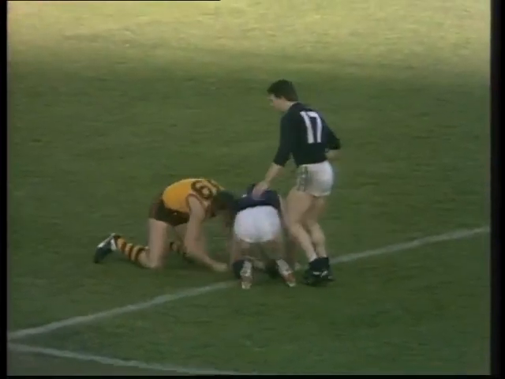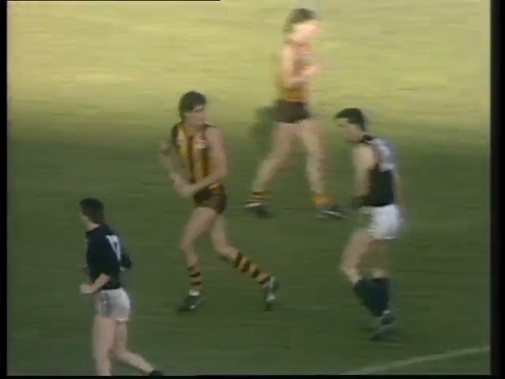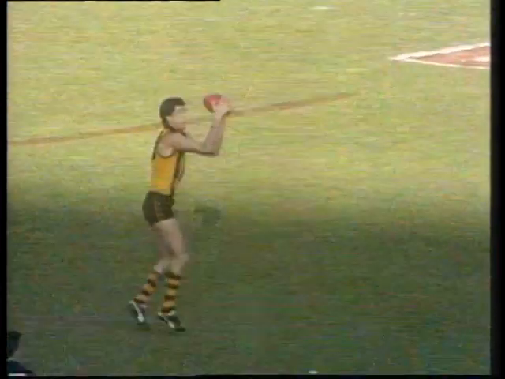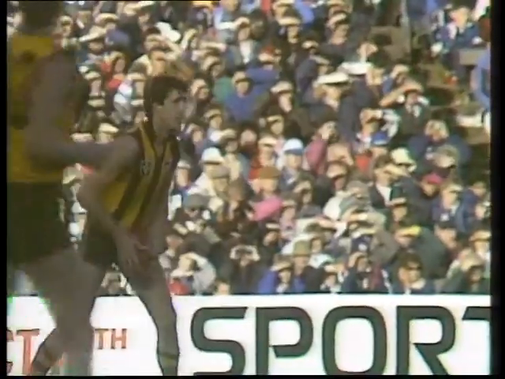It's got to be a free kick. He's done a fine job, Paul Abbott. He's been well on top of Sartori. He's been one of Hawthorn's better players.